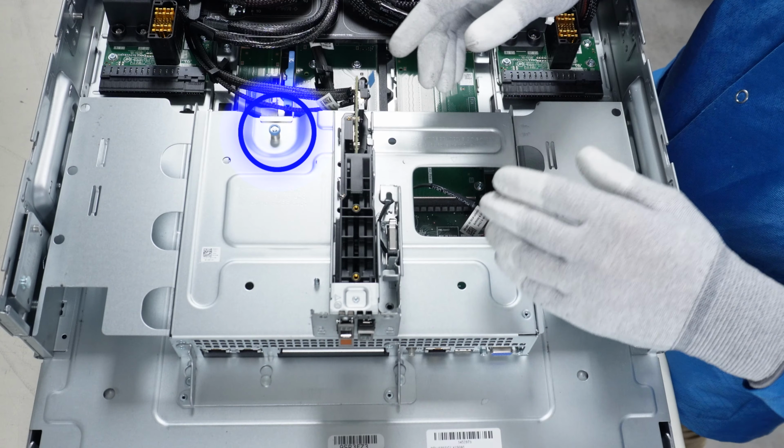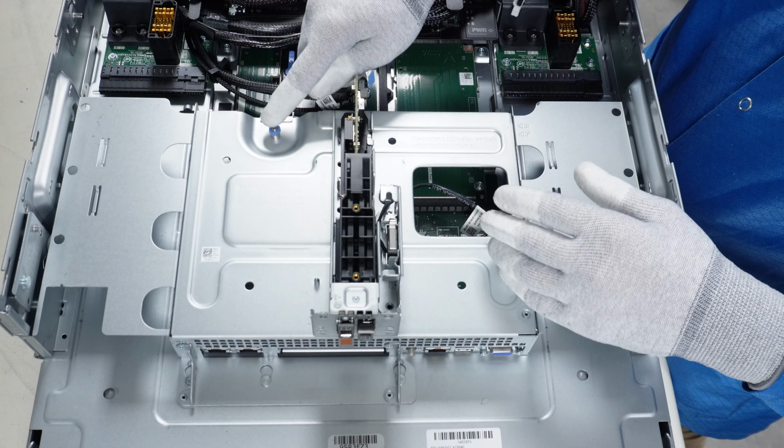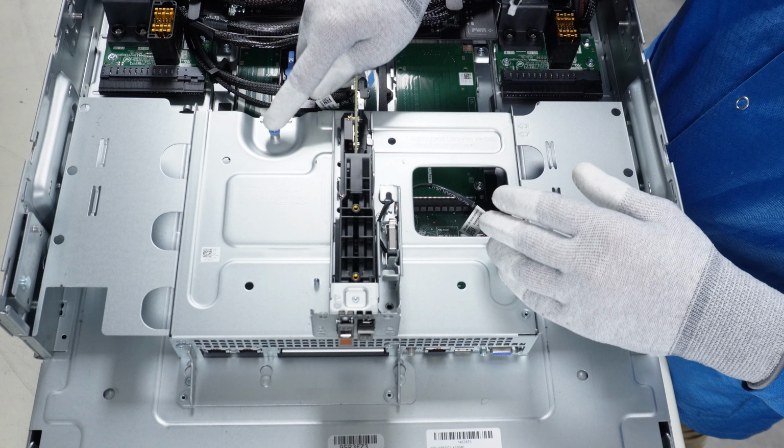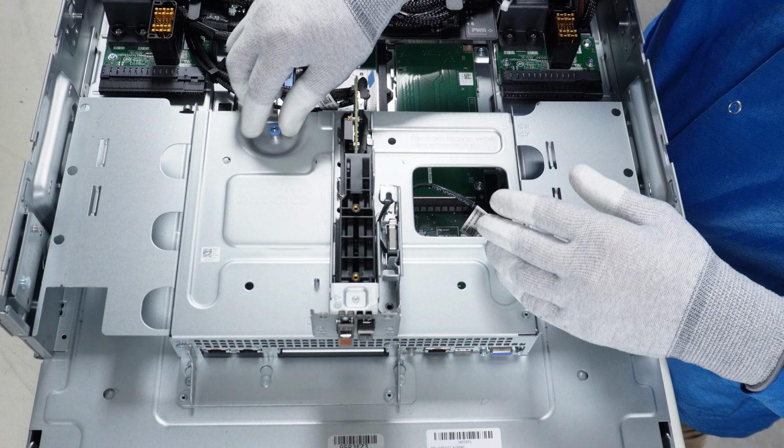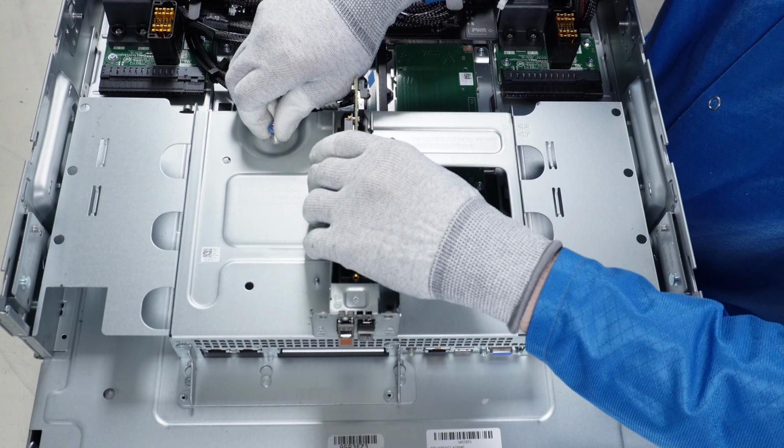Now when you take a look at this cage right here, you'll notice that there's this screw, and you can go ahead and easily unscrew it. Again, if it's too tight, we recommend using a Phillips head screwdriver, but it should be pretty easily done by hand. Now, once you have that unscrewed, go ahead and just simply slide this piece towards you.